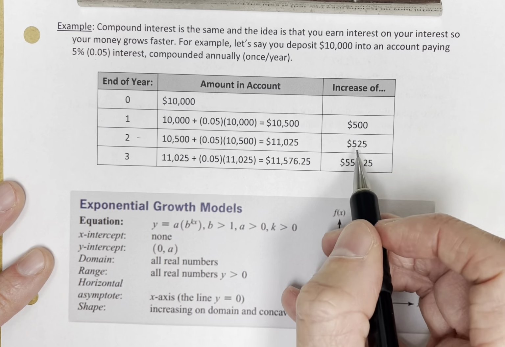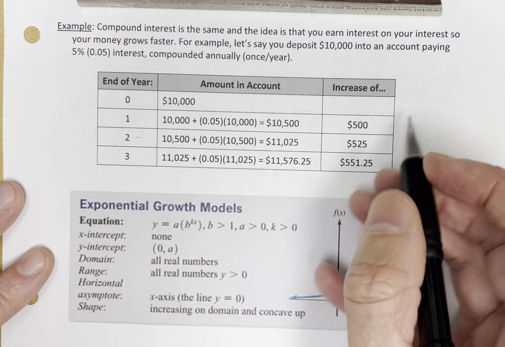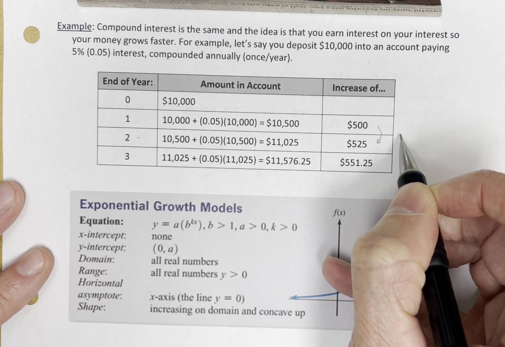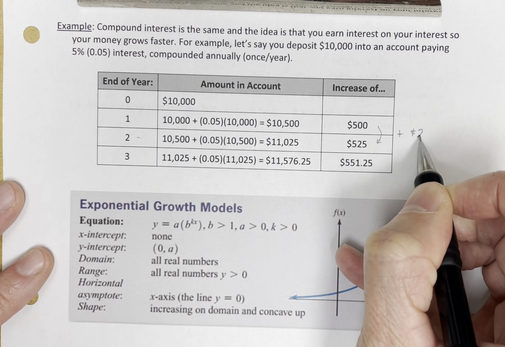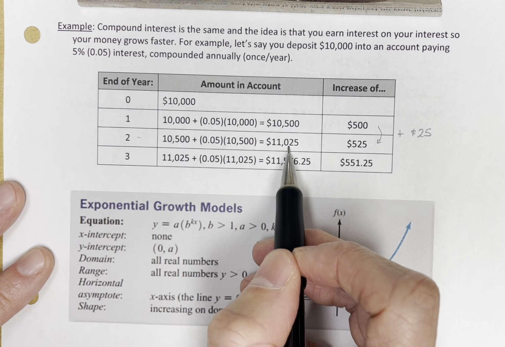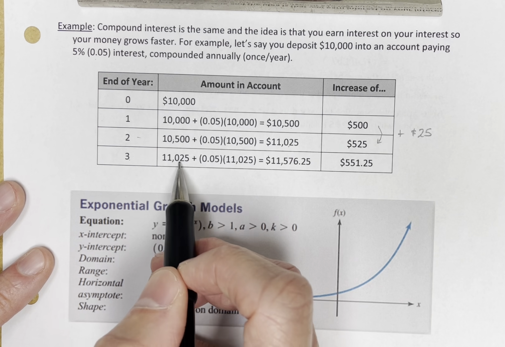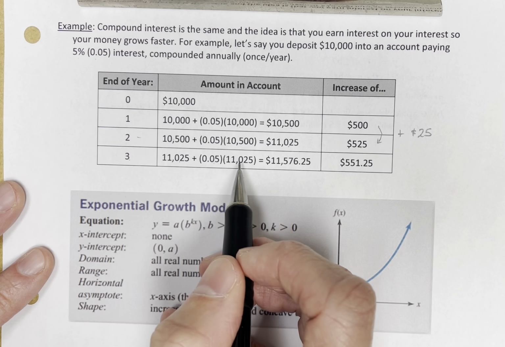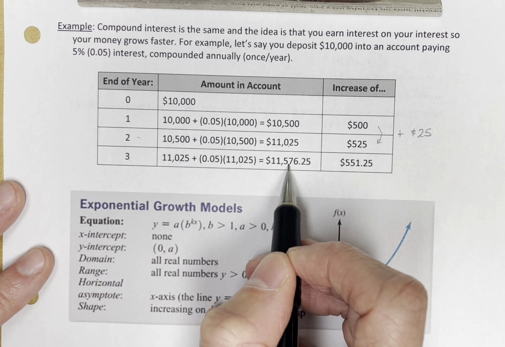That means we have an increase of 525. So notice from here to here, we increased by $25. Then we take this number at the start of year 3, and we put it here, and we add 5% of that number, and we get to this number.